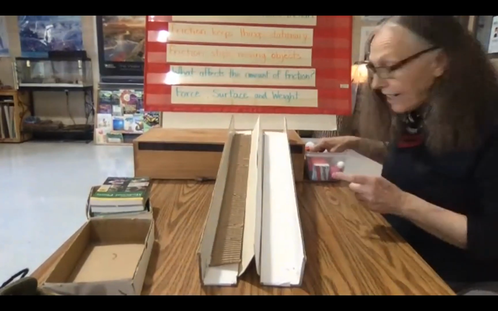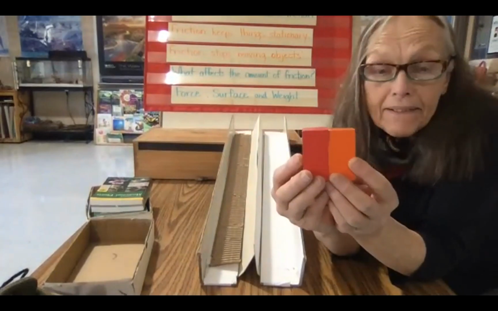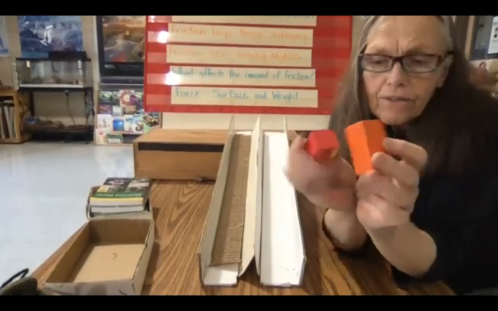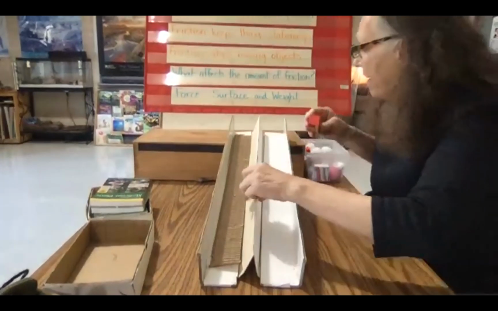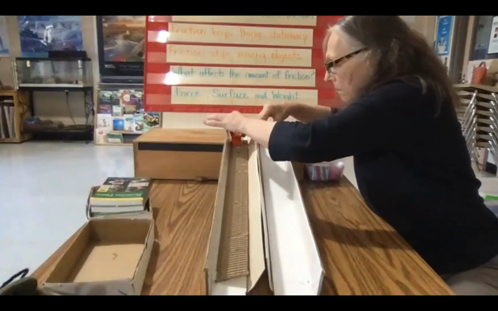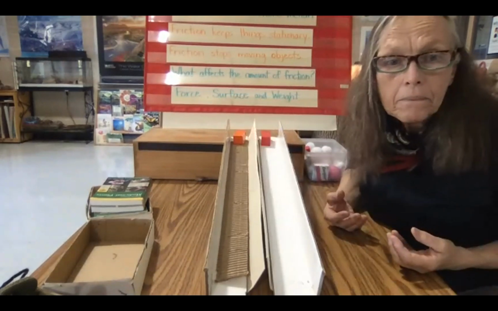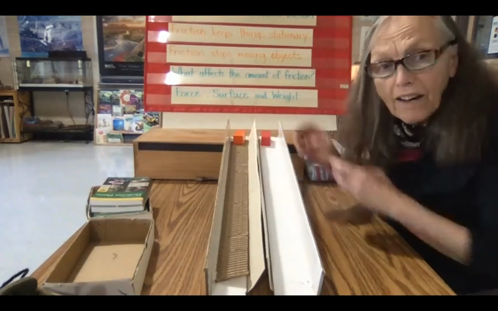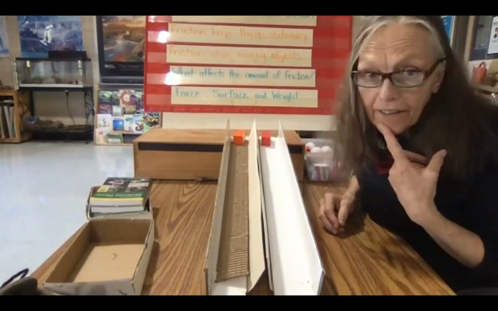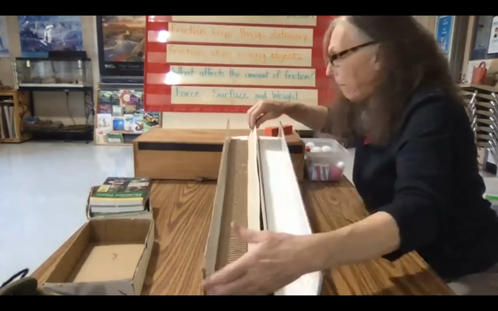But interestingly, and it just surprised me, I took these two little blocks. They're the same, they're painted, they're really smooth. And if I put them on my ramp, they don't move at all. There's not enough gravitational force to pull them down. So to get them to move, what can I do? Well, I can raise my ramp. So let me raise that ramp up.